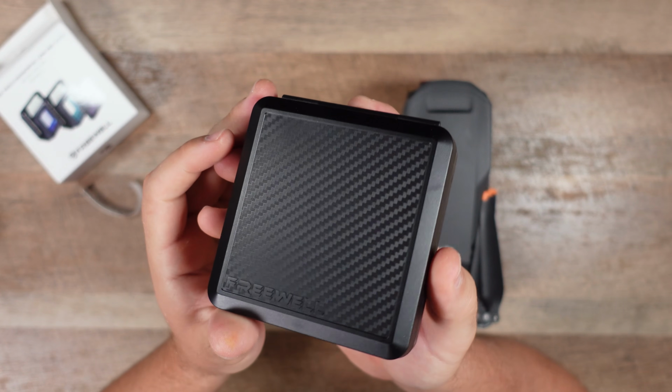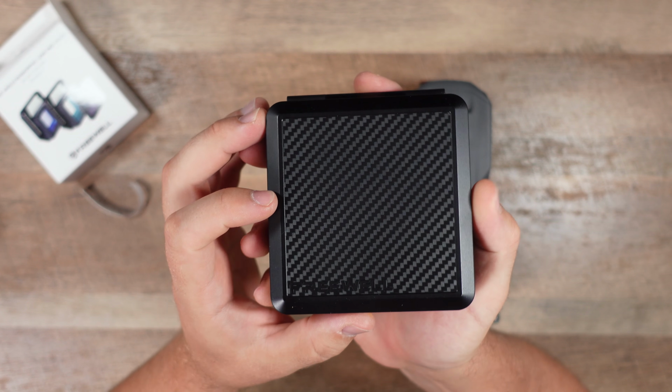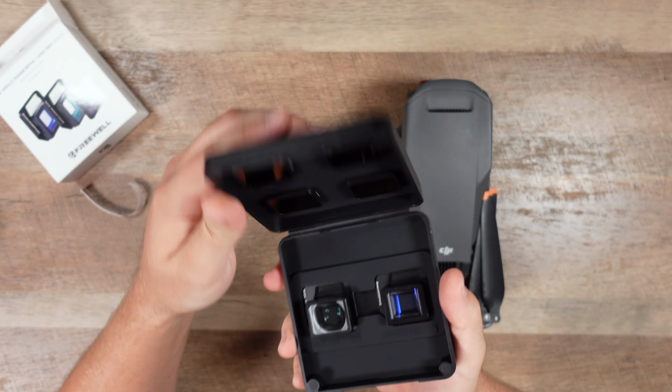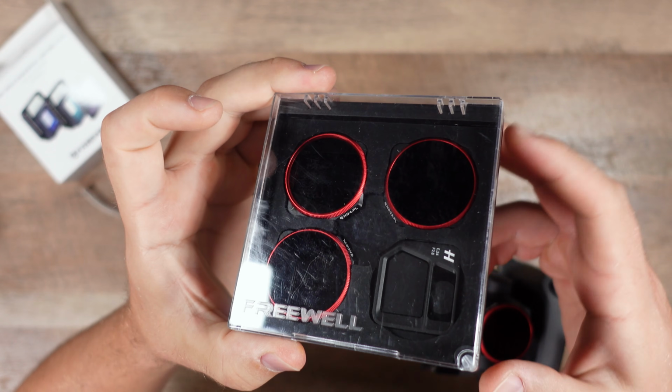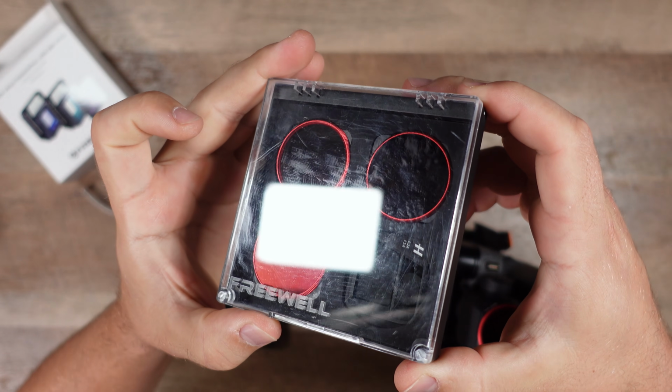I do like the new case design for the DJI Mavic 3 lenses. It's a little more hardy, and it's not so scratchable as their previous lenses. So I use the neutral density and polarizer options a lot from Freewell for my Mavic 3, and you can already tell the front is all scratched up.